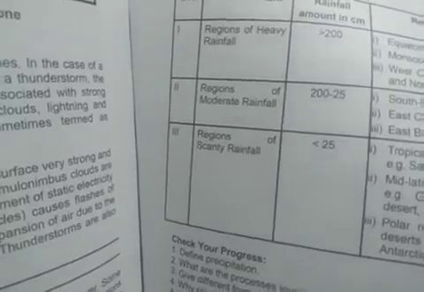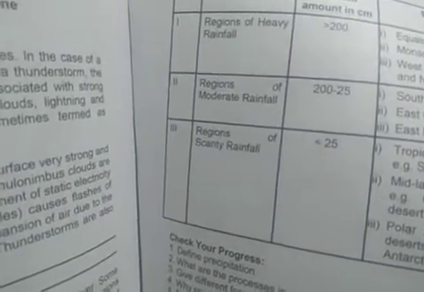Second, regions of moderate rainfall, 200 to 25. Southeast Asia, China, East China, Brazil. Third, regions of scanty rainfall, lesser than 25. Tropical hot deserts, mid-latitude deserts, for example the Gobi and Australian deserts, etc. Polar regions that are cold deserts, such as Antarctica.